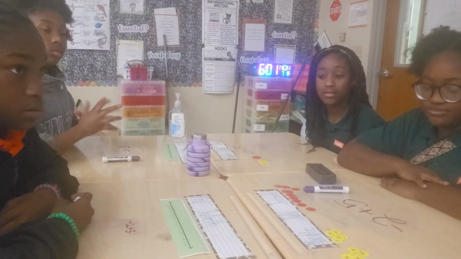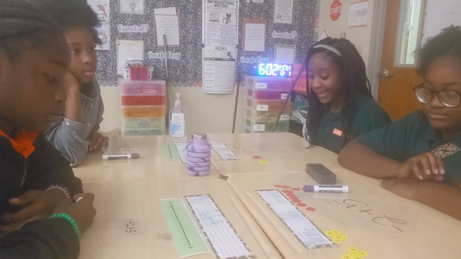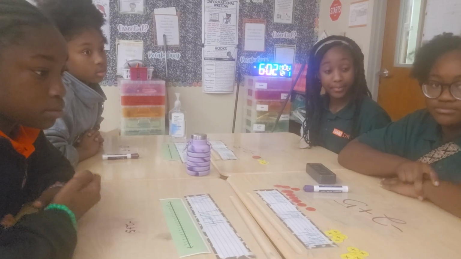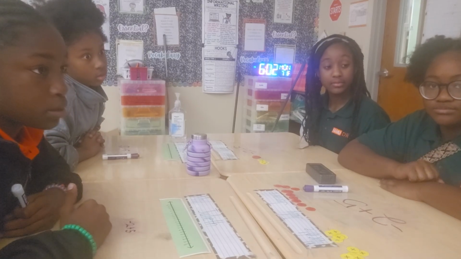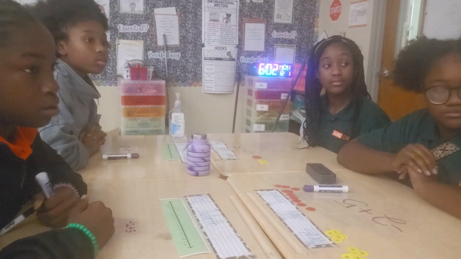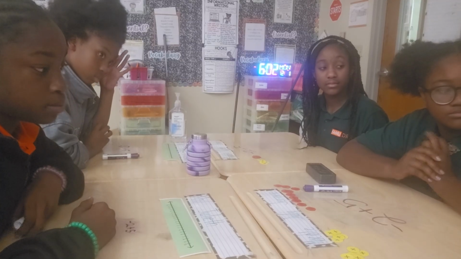Okay, I have two students that are going to be using the integer chip strategy and two students that are going to be using the number line. One will use the number line, the other will use integer chips. We're going to discuss both strategies, and then you will show me a third method.